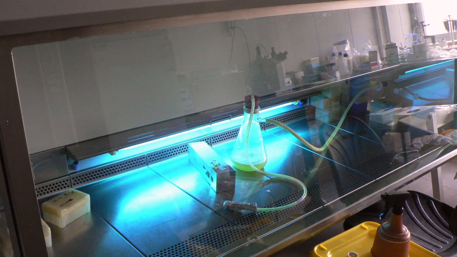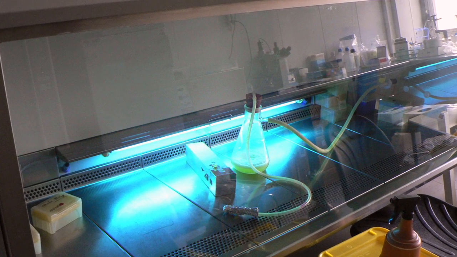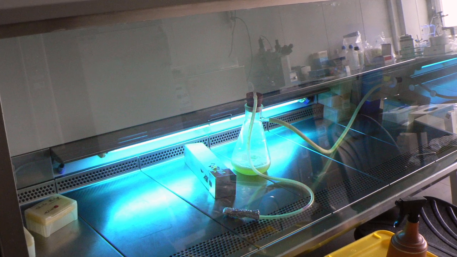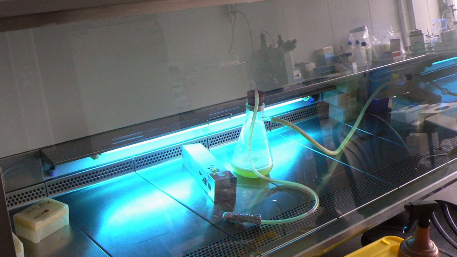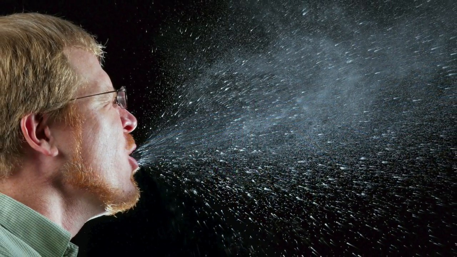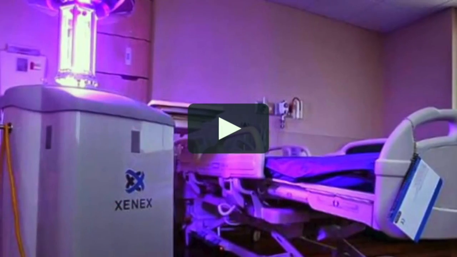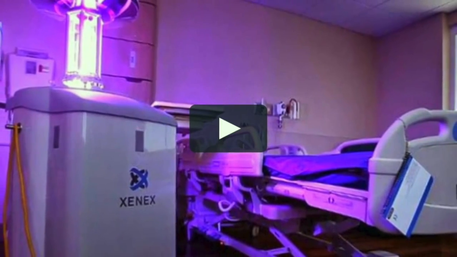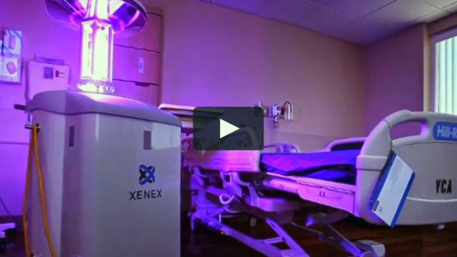UV light is commonly used in both laboratory as well as hospital type environments to kill off bacteria and viruses and to essentially sterilize not only equipment but also rooms. Especially after having patients and germs in these rooms, it is essential to use an effective and safe form to sterilize and remove all of the bacterial contamination as well as the viral contamination.